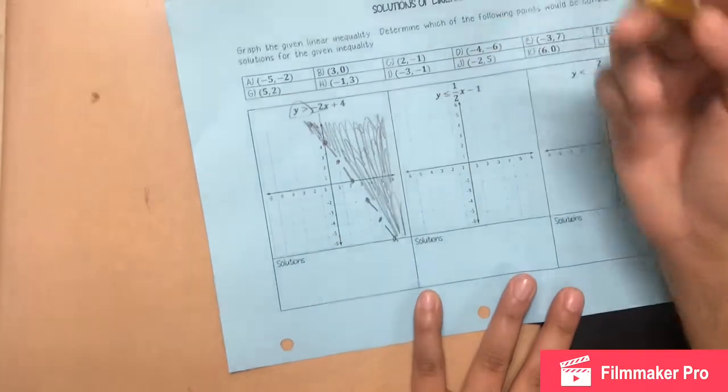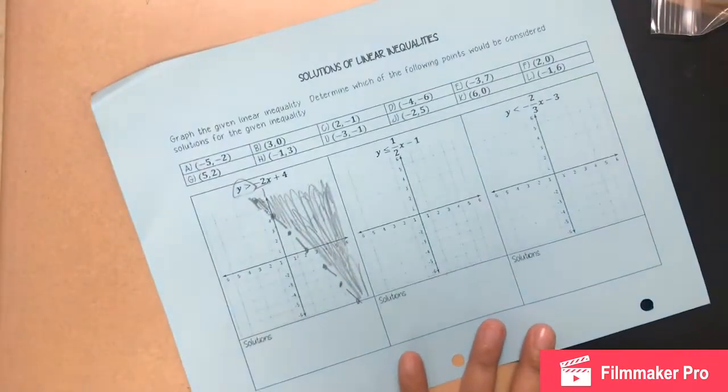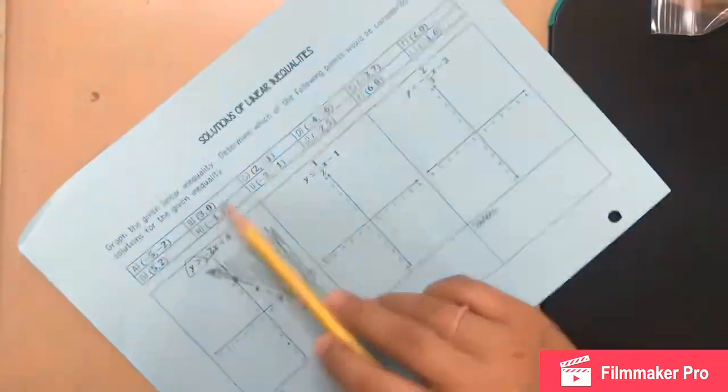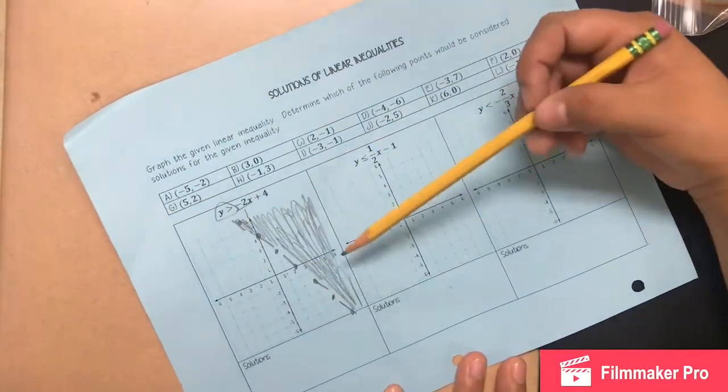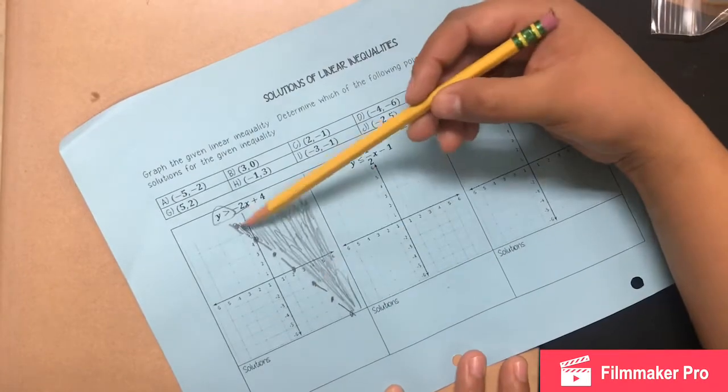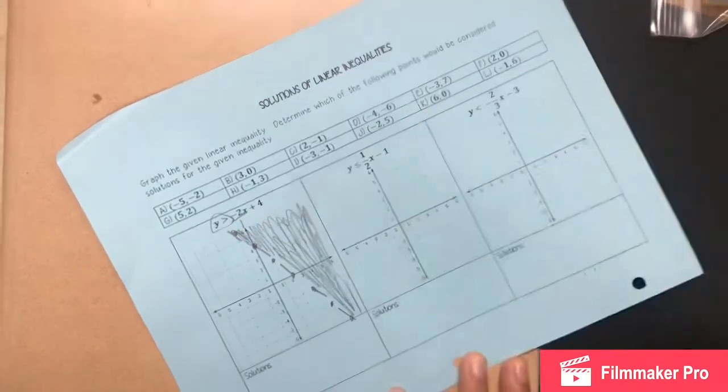And now we're going to check for solutions. What this means is we're looking to see which one of these coordinates, and there could be more than one, is in this shaded region. Not on the line because it's dashed. We're looking for just the shaded region.